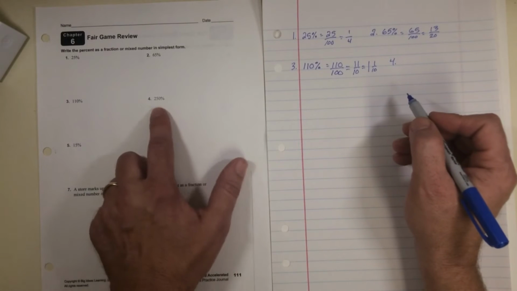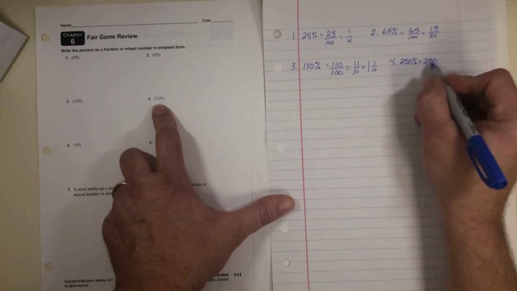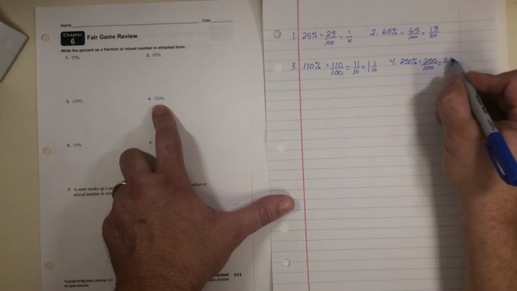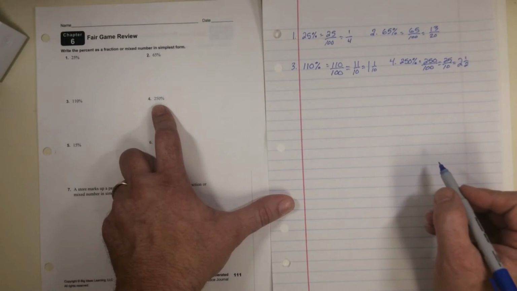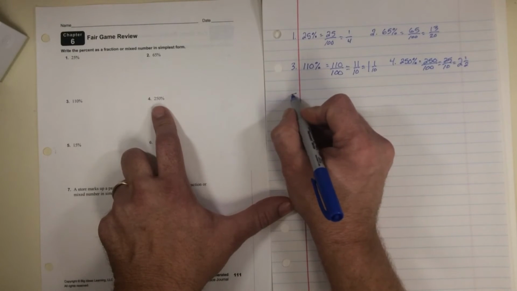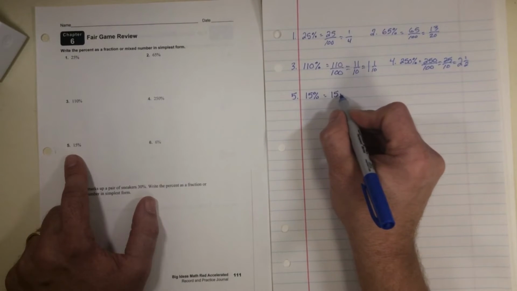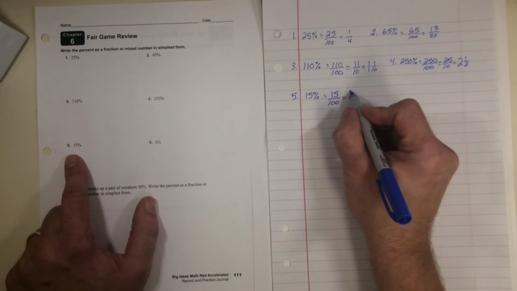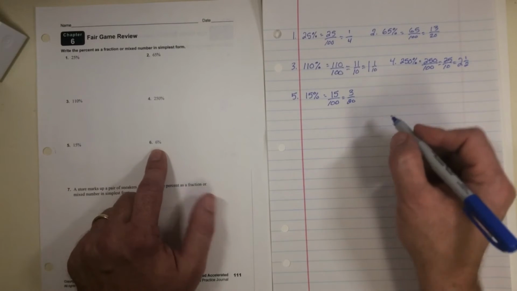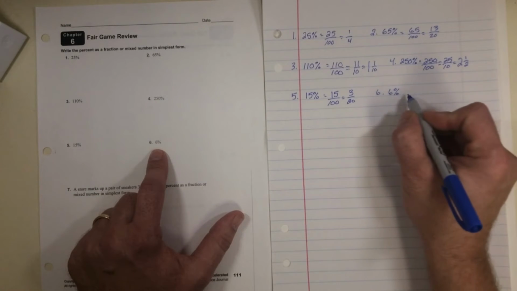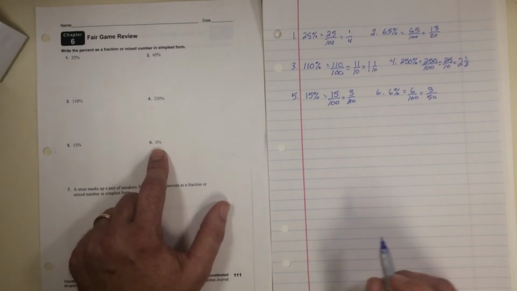Number 4, 250% is 250 per 100, which is 25 over 10, or 2 and 1/2. Number 5, 15% equals 15 per 100 equals 3 over 20, dividing by 5 on top and bottom. And finally, number 6, 6% is 6 per 100, which is 3 over 50, dividing top and bottom by 2.